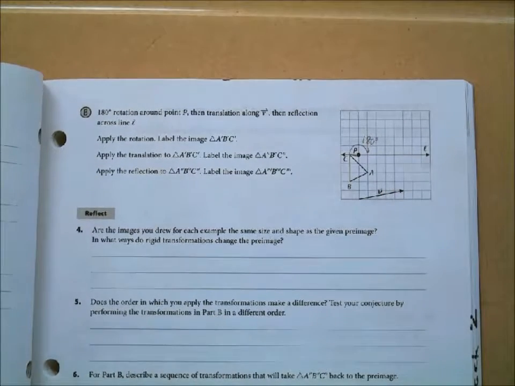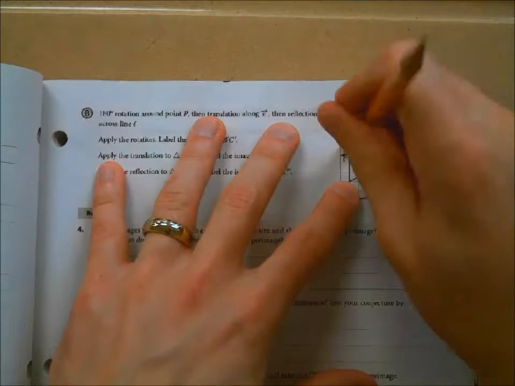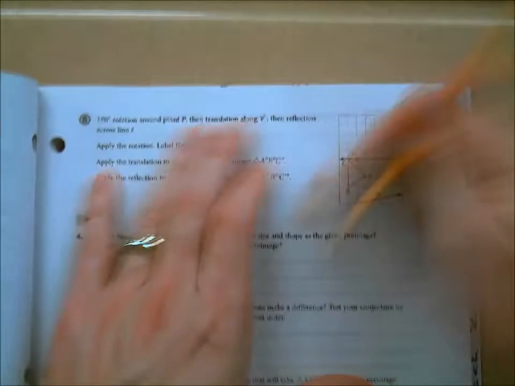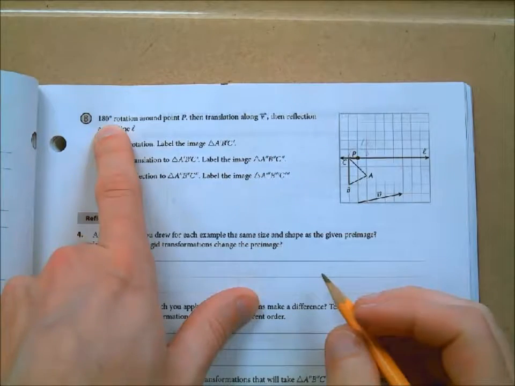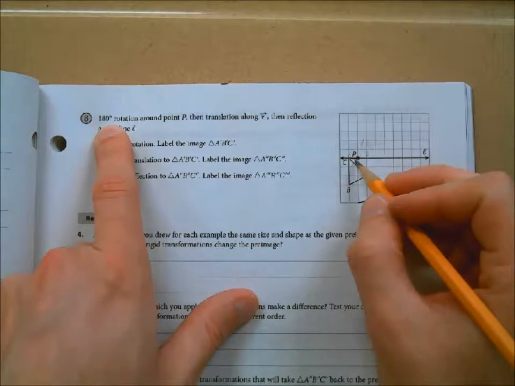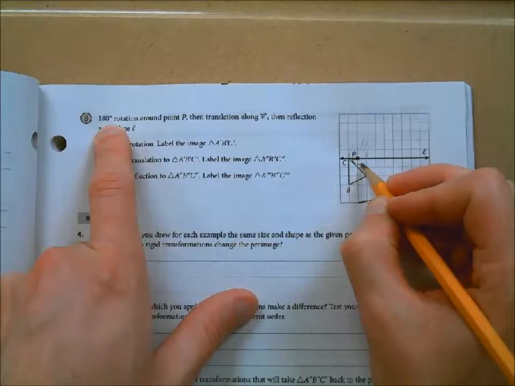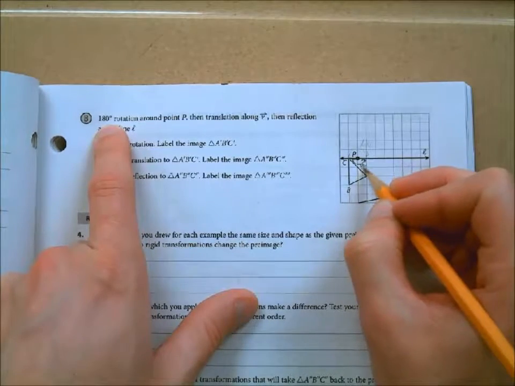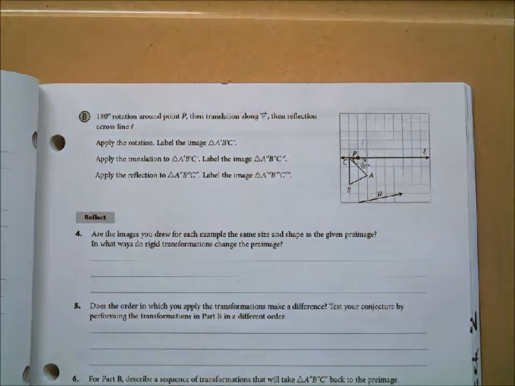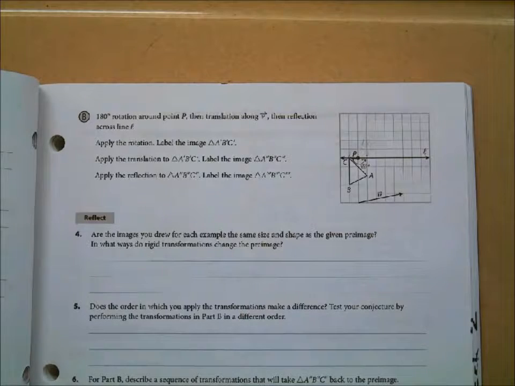Now, granted, I'm going clockwise there, so maybe I should have drawn it this way. Since we're not given a direction which way to rotate, it's assumed to be counterclockwise. But again, since it's 180 degrees, it's going to end up in the same spot as it would have clockwise or counterclockwise. Okay?